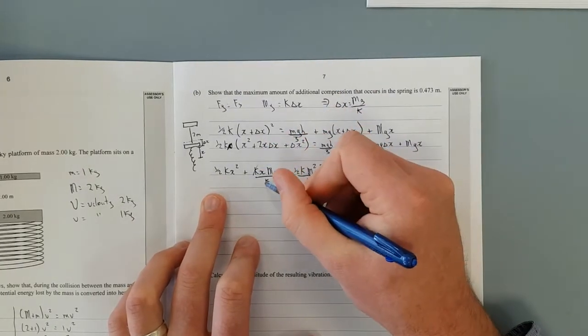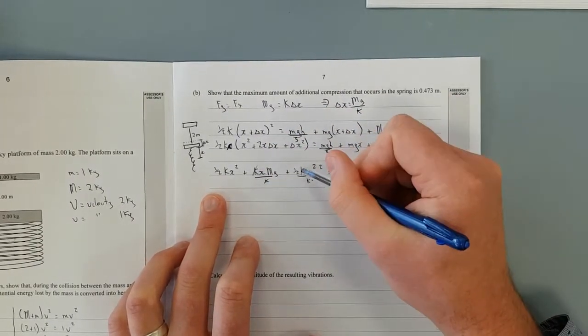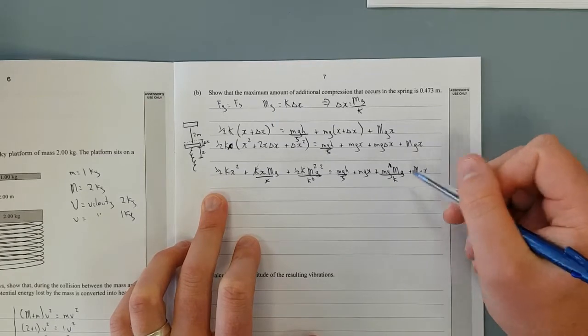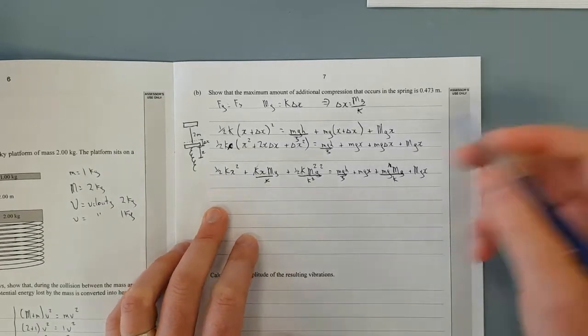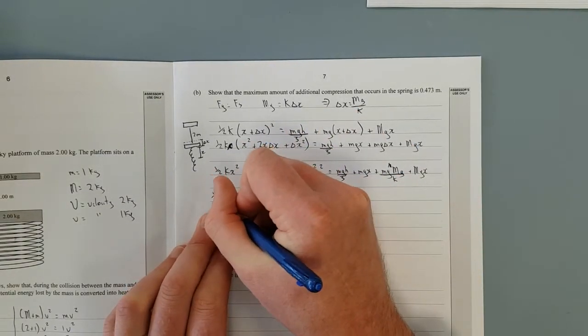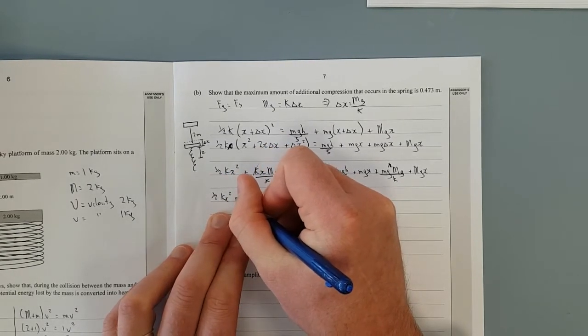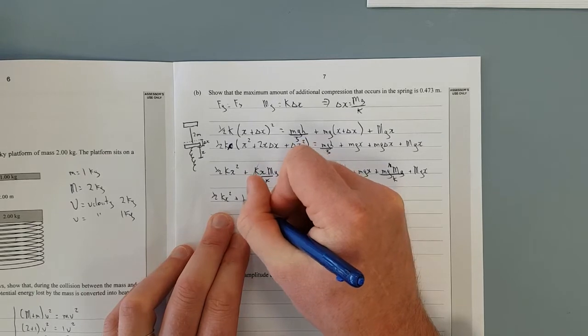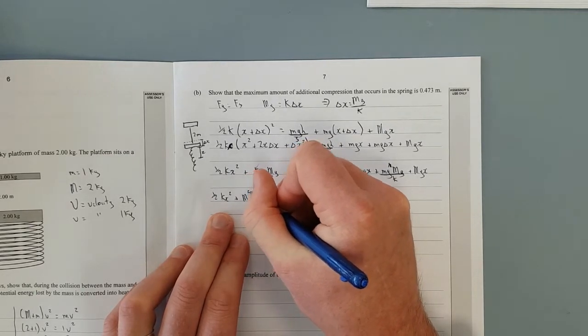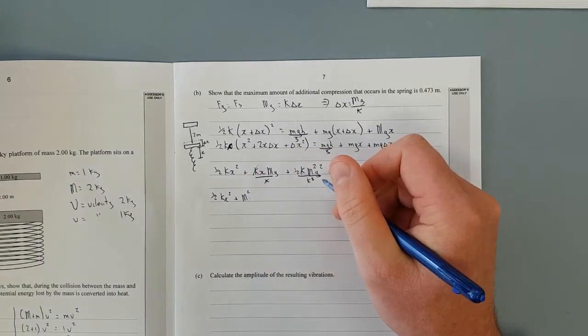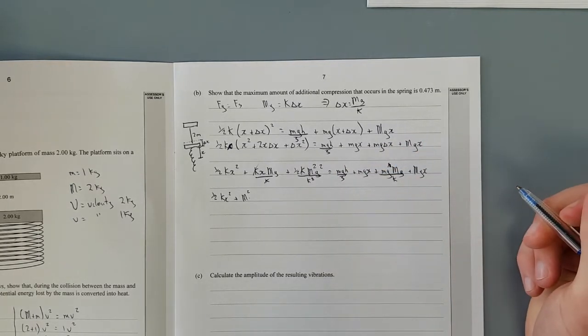Right, so if we do some cancellations, I'll whiz through. We can get rid of that, get rid of that, get rid of them, and we'll rewrite this out. So we're going to have half kx squared plus, oh that's M squared. Oh, hold on, did I cancel some stuff?